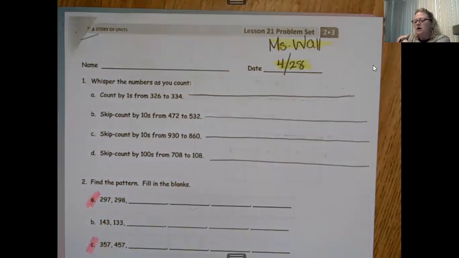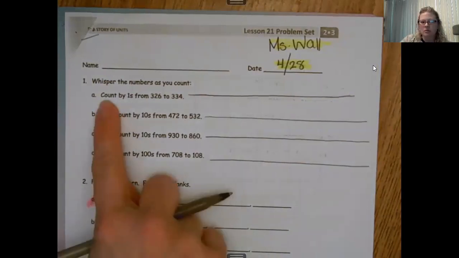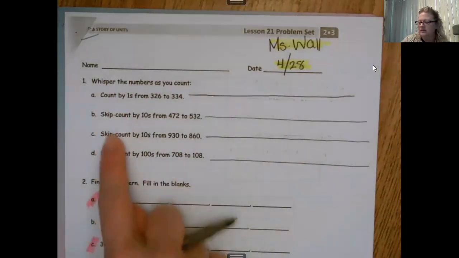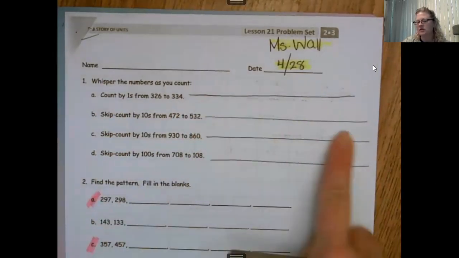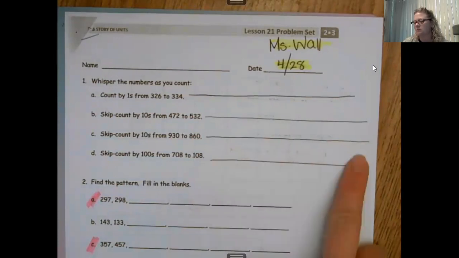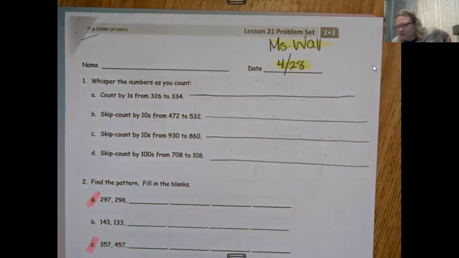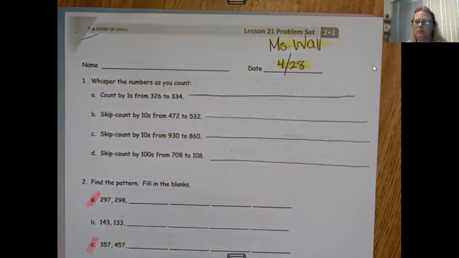Okay, so once you have your pencil, for number 1, for letters A, B, C, and D, can you just draw a line next to each problem like I did? We're going to be making number lines. So go ahead and pause the video while you do that. And then as soon as you're ready, unpause it and we will get started.